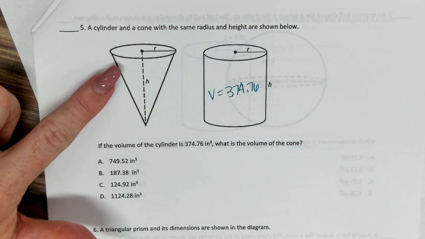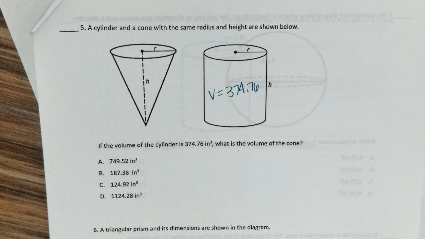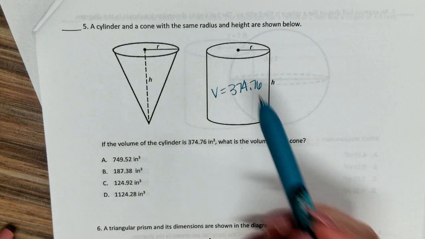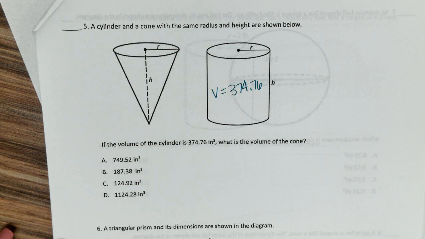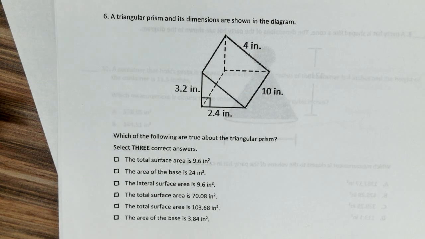Can you find the volume of the cone? Yes, it is 1/3 of the size. So you just take this and multiply by what? By 1/3. Number 6, I want you to do last.